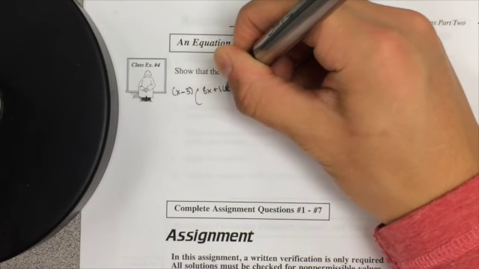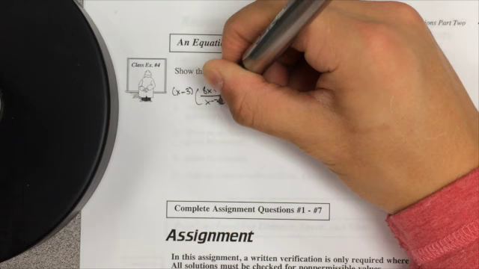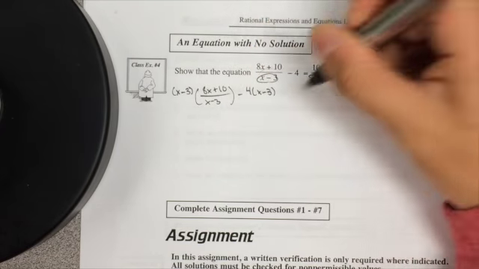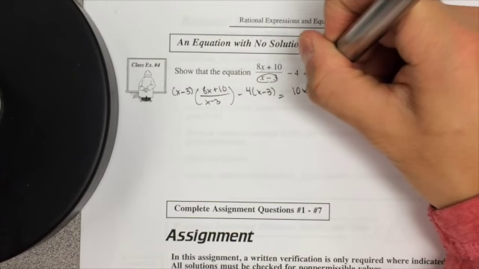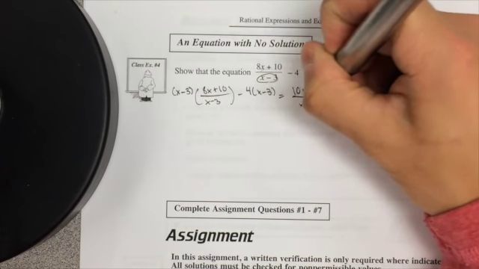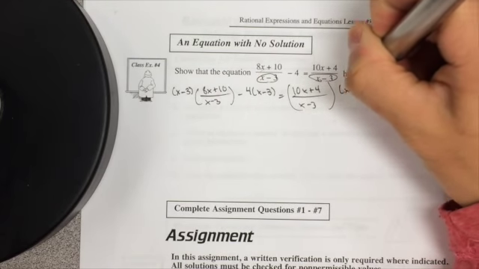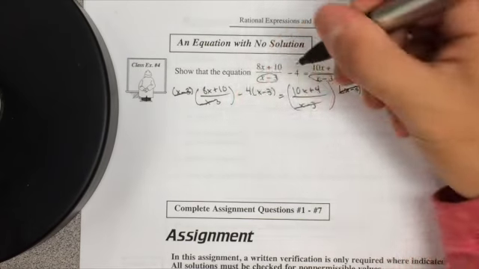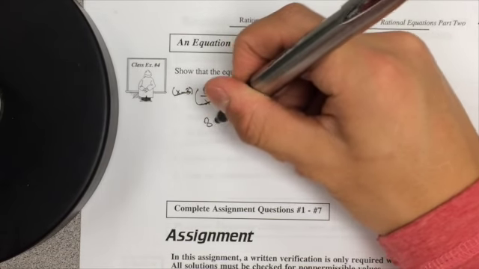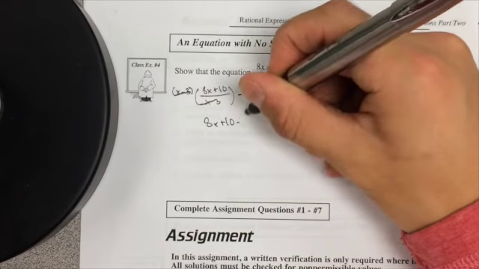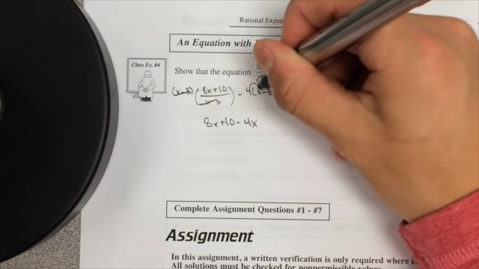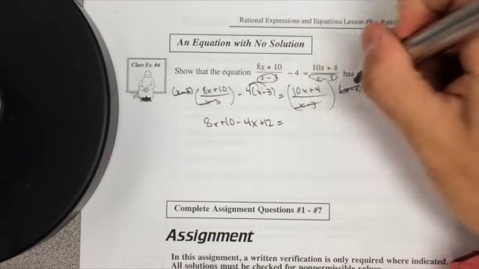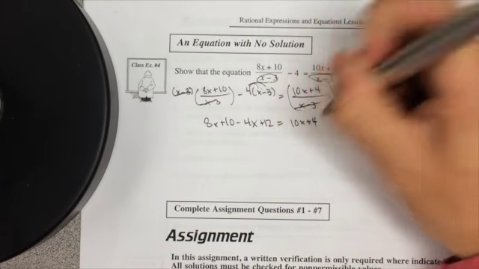And so I have to begin by multiplying both sides by x minus 3. So that's 8x plus 10 over x minus 3 times x minus 3, minus 4 times x minus 3. And that's equal to 10x plus 4 over x minus 3 times x minus 3. So these terms are going to cancel out, and we're going to be left with 8x plus 10 minus 4x, if I distribute that, plus 12. And that's equal to 10x plus 4.